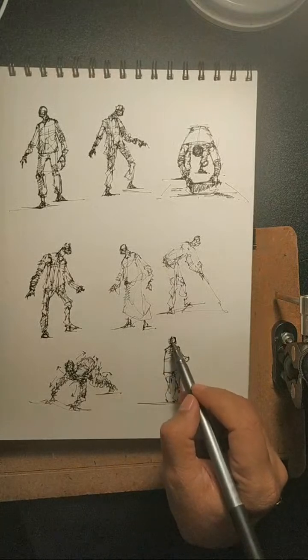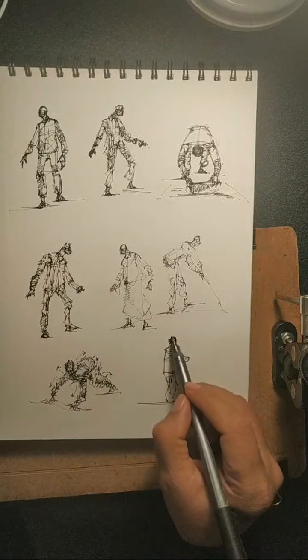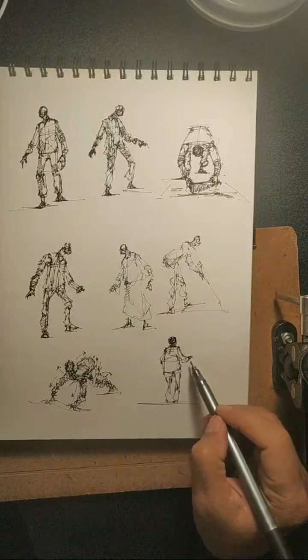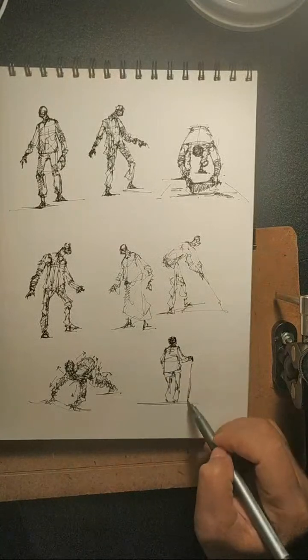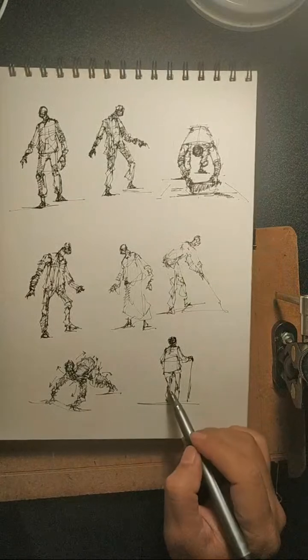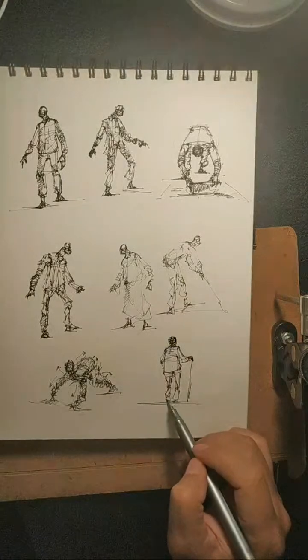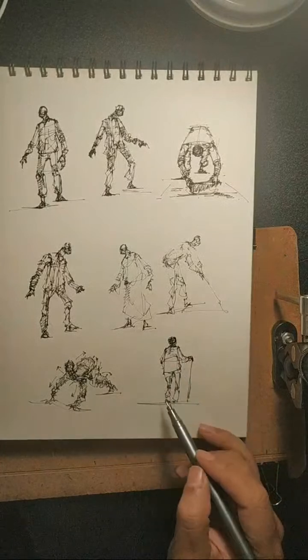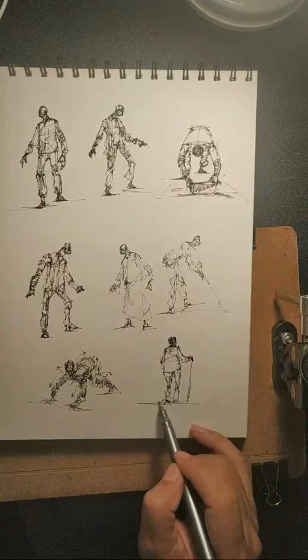I draw this backside view of this person, and I'm giving some sticks in his hand because I want to show this person is old and walking toward the opposite side of our camera view.